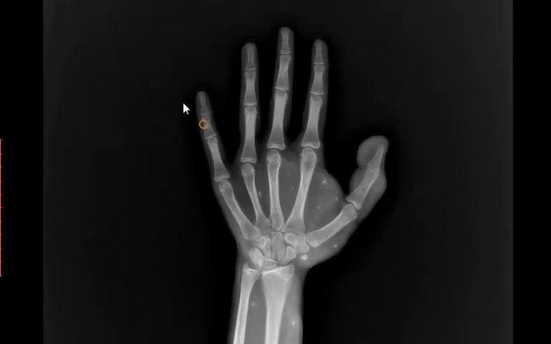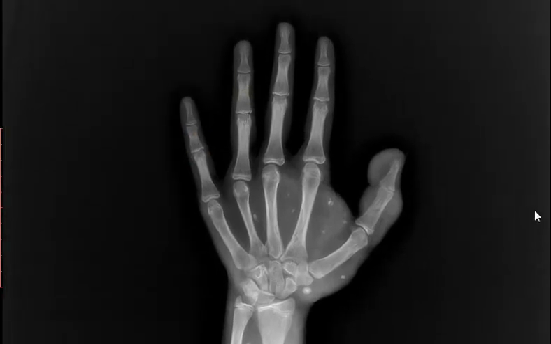Showing what? Soft tissue swelling. Okay. Soft tissue swelling of the what? The thumb and the radial aspect of the palm, okay, with multiple calcified spots. Hand swelling, long standing, with multiple calcific spots.